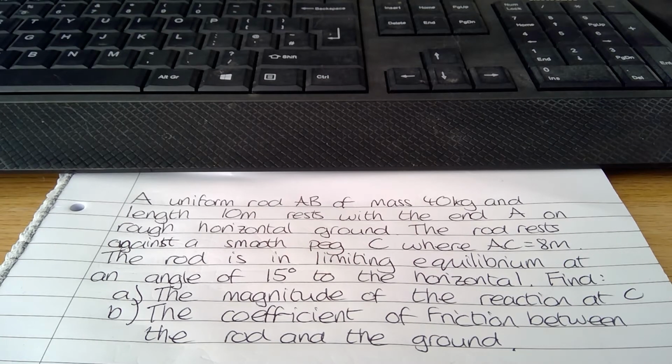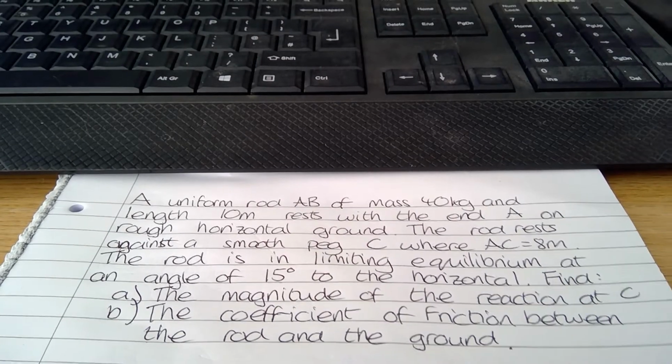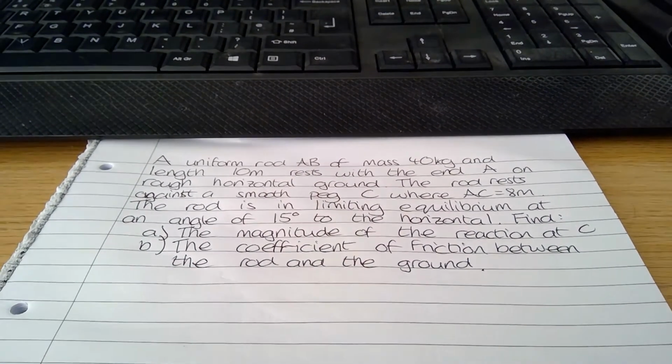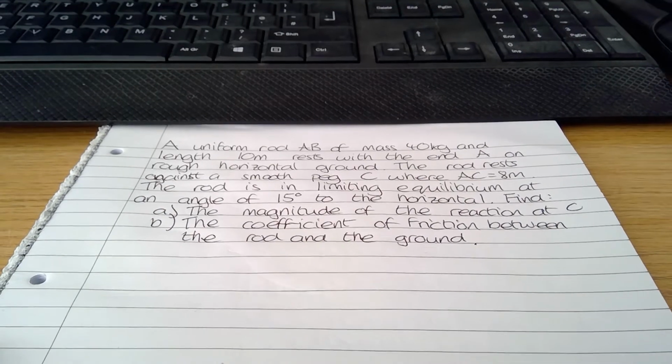Rests with the end A on rough horizontal ground. The rod rests against a smooth peg C where AC equals 8 meters. The rod is in limiting equilibrium at an angle of 15 degrees to the horizontal. And then we're going to find the magnitude of reaction at C and the coefficient of friction between the rod and the ground. So first thing we want to do is get a nice diagram, and then we can sort of see what's going on a little bit.